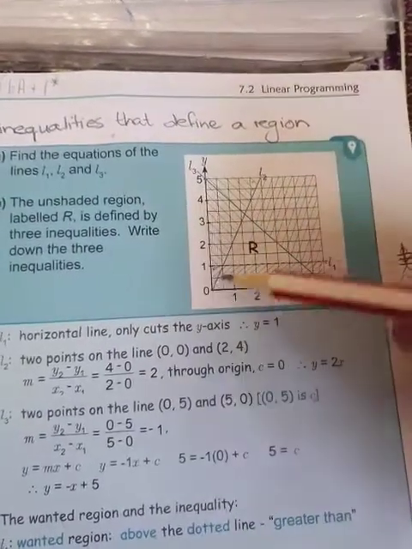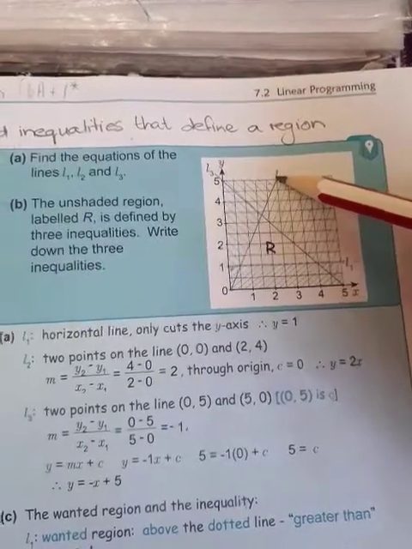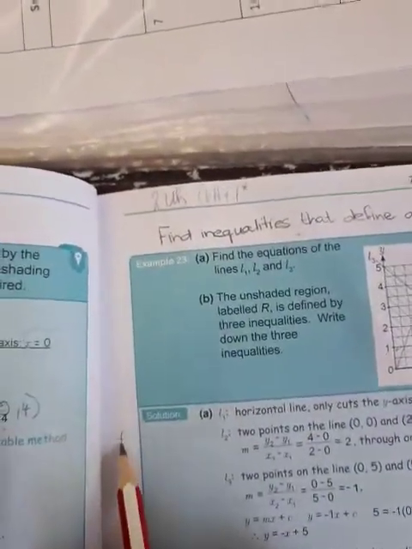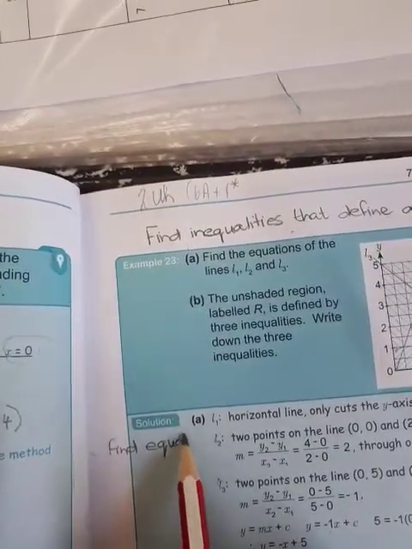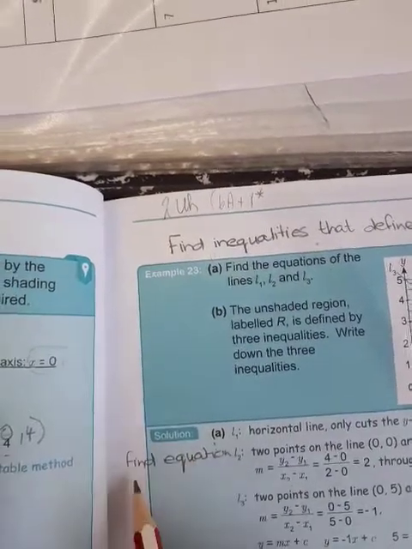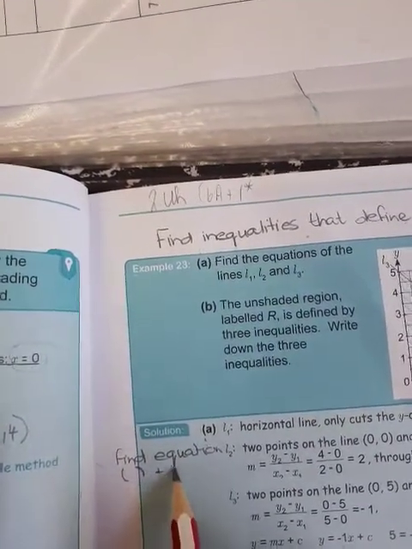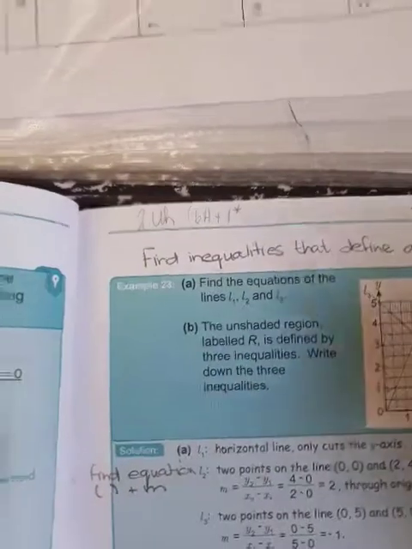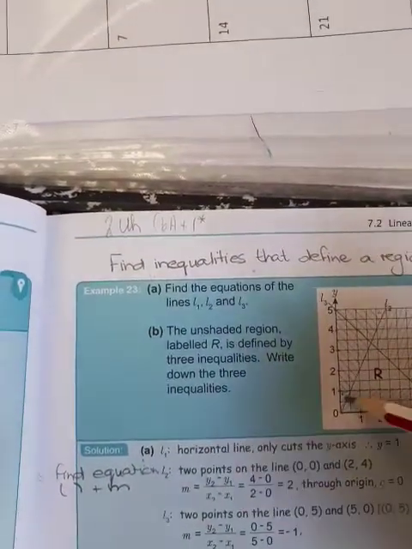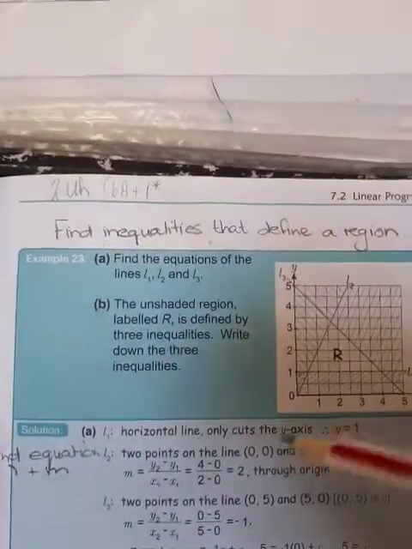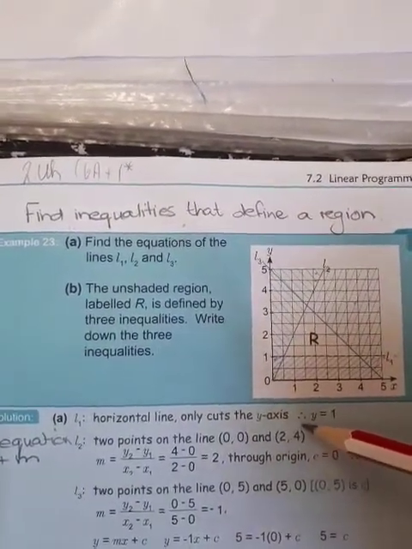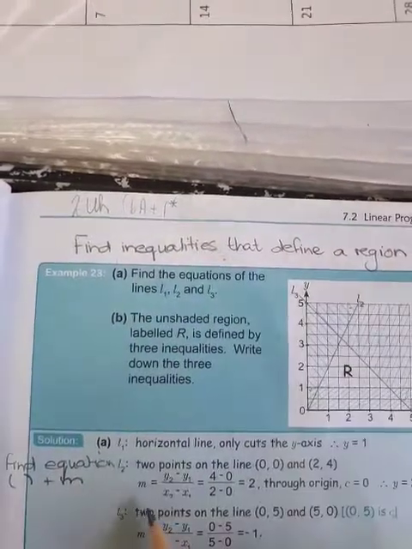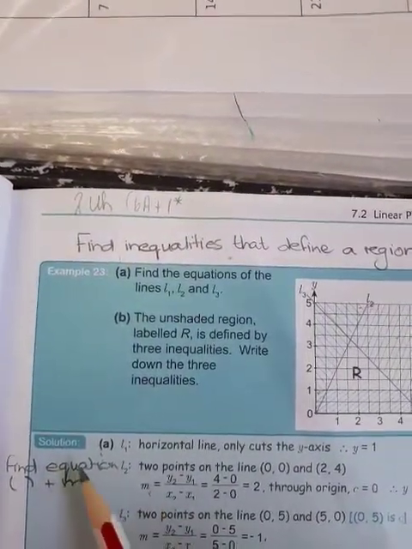All right, now if we look at L2, remember we need to find an equation. I must maybe just write it down again. To find an equation, we must have one coordinate and the gradient. Okay, so we've got many coordinates. We can read off many coordinates. In this case, the coordinates read off are (0, 0) and (2, 4). We need two coordinates because we want to calculate the gradient.